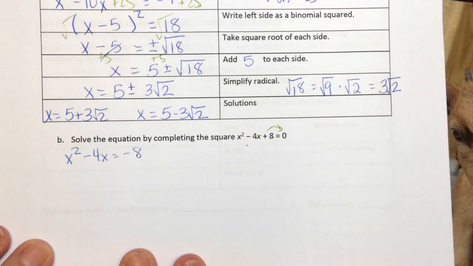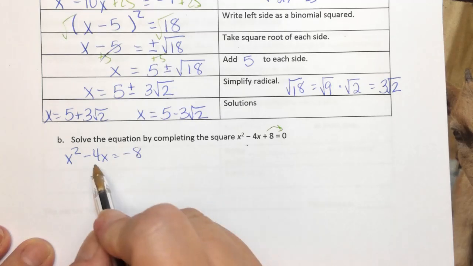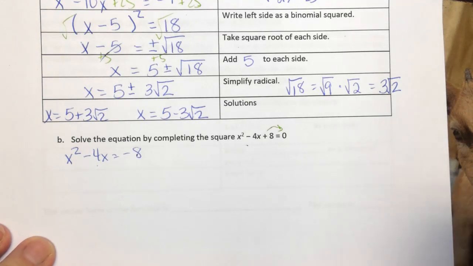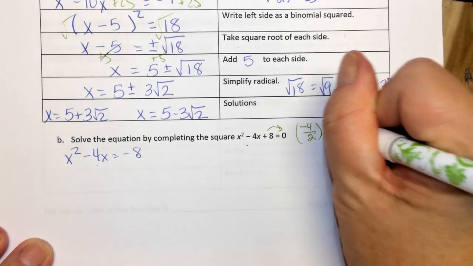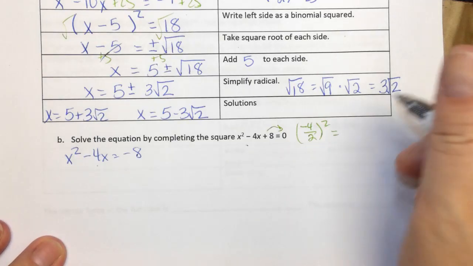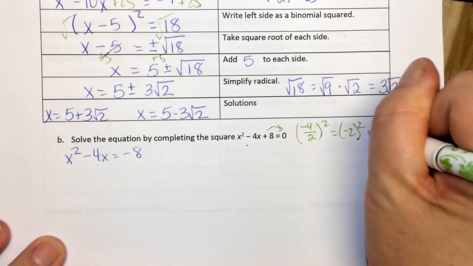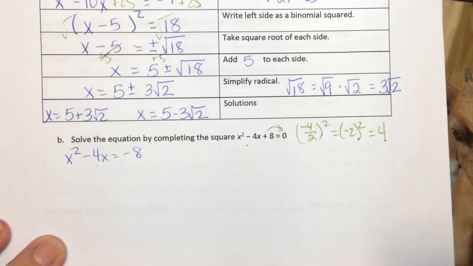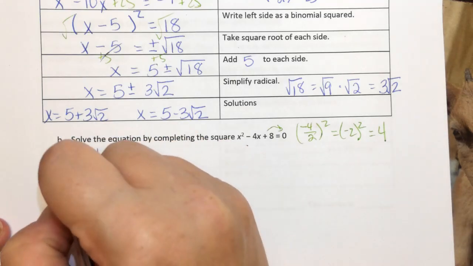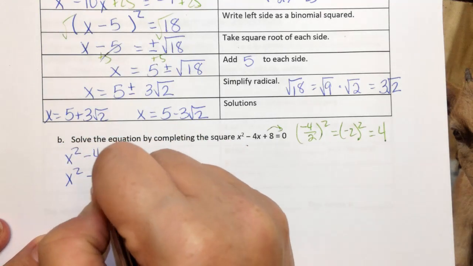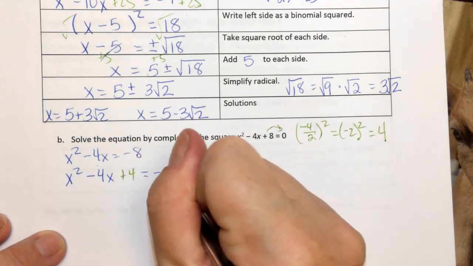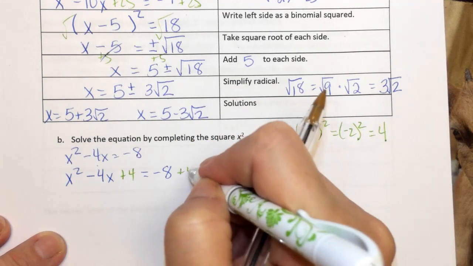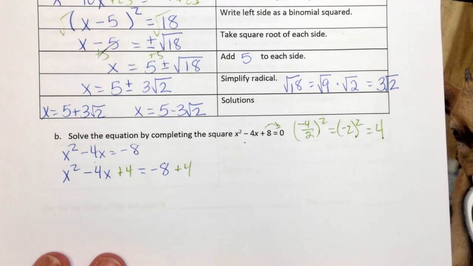What is next? Next step, add b divided by 2 squared to each side. So let's look at what our b divided by 2 squared is. I'm going to do that over here. We have negative 4 divided by 2, and we're squaring it. What's negative 4 divided by 2? Negative 2. What's negative 2 squared? 4. So we are now going to add 4 to both sides. So we have x squared minus 4x plus 4 equals negative 8 plus 4. Okay, that way it keeps it balanced.